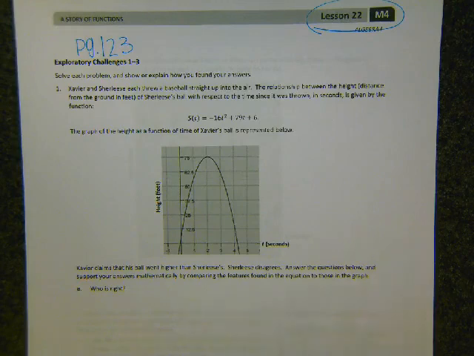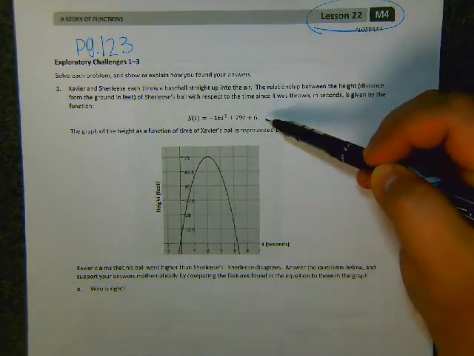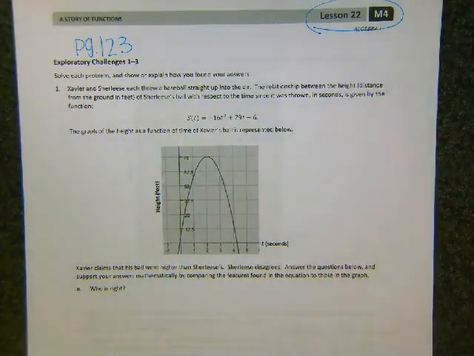So we're going to work the first two questions together, and then you will have to do the problem set on pages 27 and 28, and the directions for that are also posted on Schoology. If you have any questions, let me know. Okay, so it says to solve each problem and then show or explain how we found our answers. In this question we're given a quadratic function equation and a quadratic function graph.